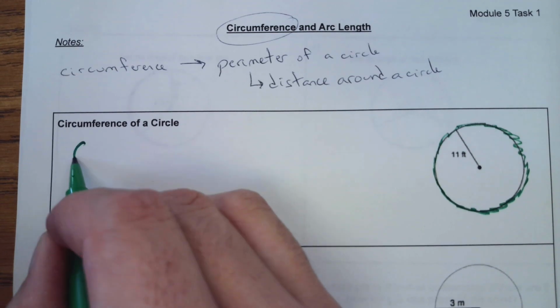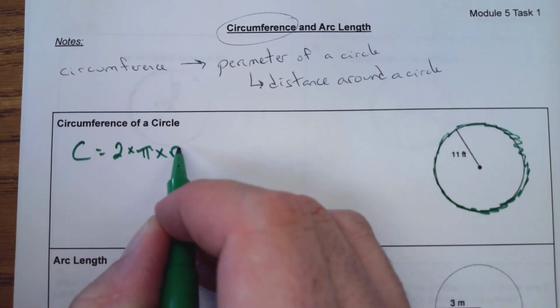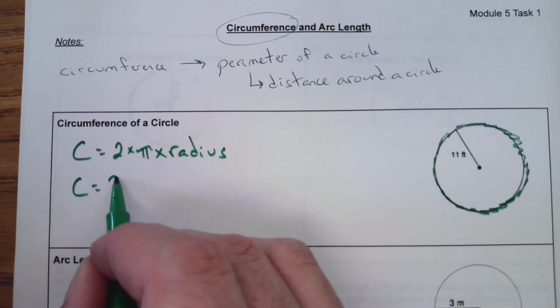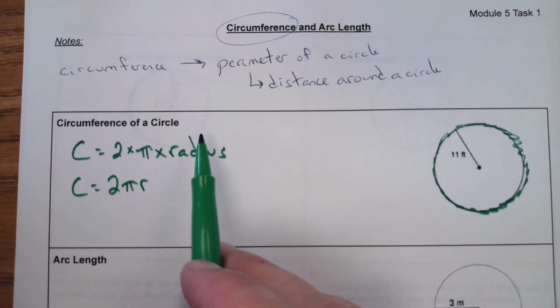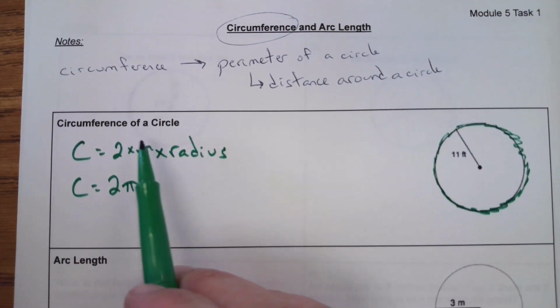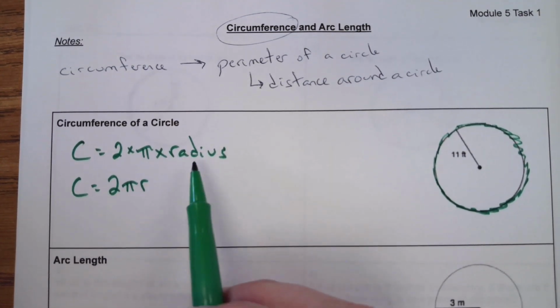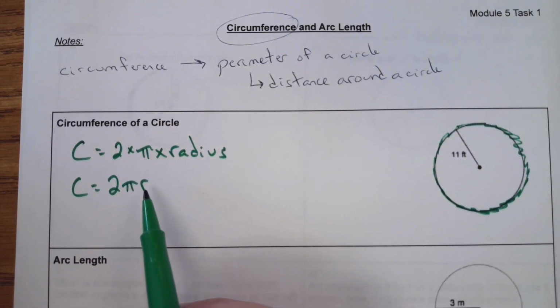So the formula for circumference is circumference is equal to 2 times pi times the radius. And you normally see this written as 2 pi r. So 2 times pi times radius, and then 2 pi r. Now pi is the relationship between the diameter of a circle and its circumference. So this is what we're going to need. So you can tell here we need the radius.